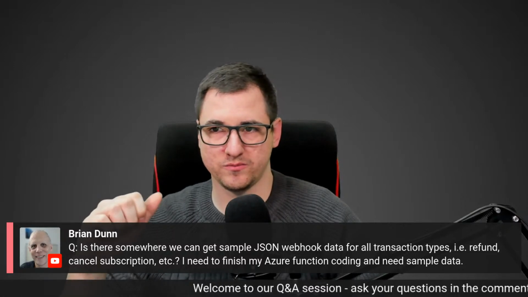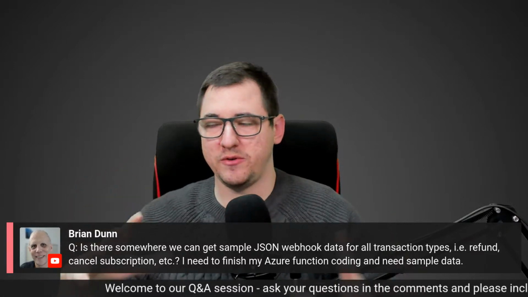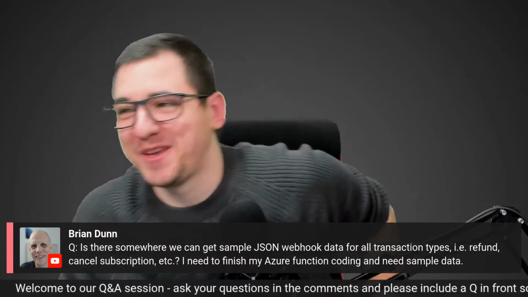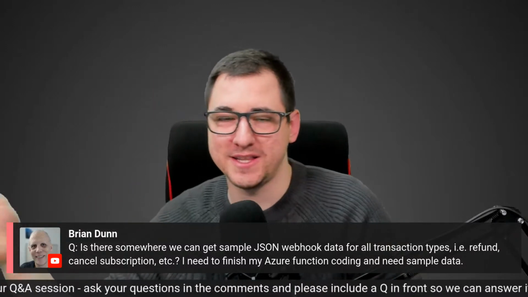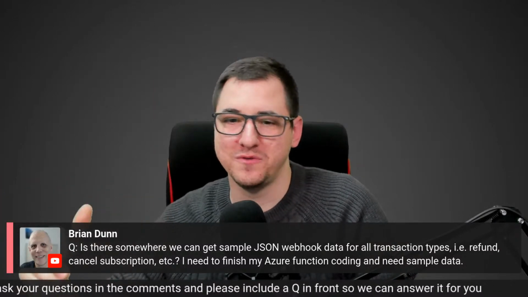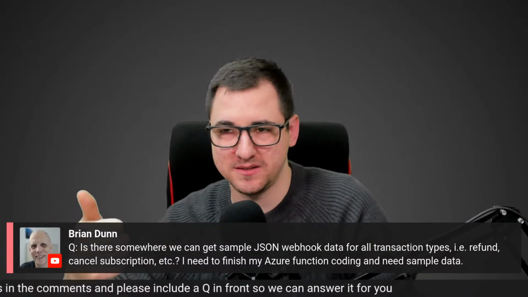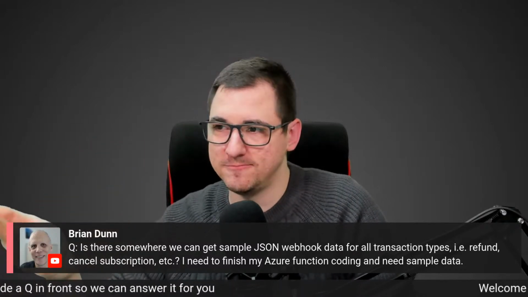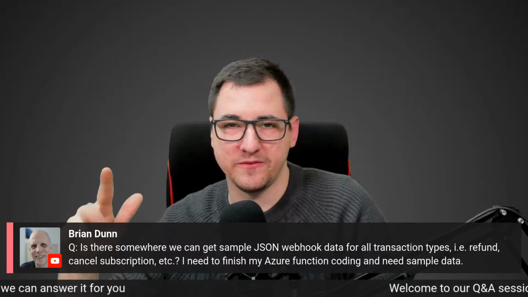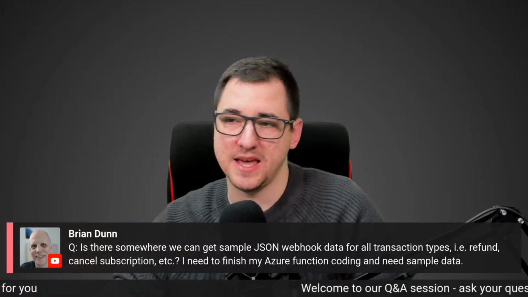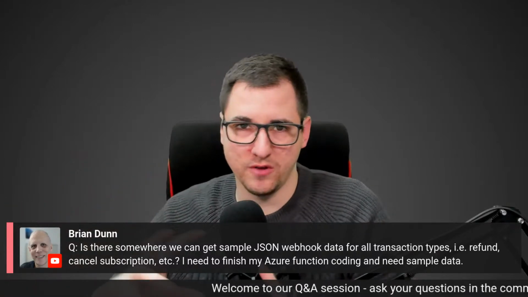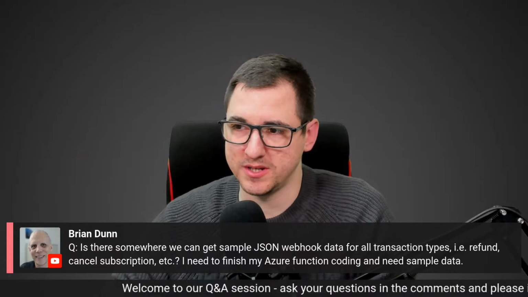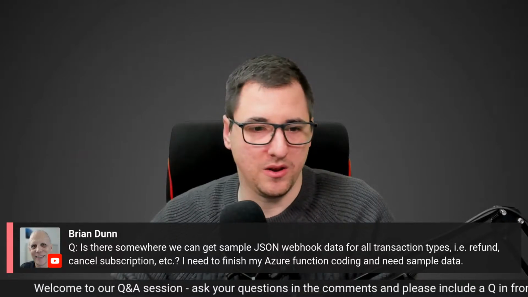So let me rephrase that. If you have a webhook URL that you're sending the information to from GrooveSell, you will receive transaction details for purchases, you'll receive refunds, you'll receive all sorts of different information through that one link. We're just merging all of the information and sending it all at once. So if you're asking for the payload, let me just see.